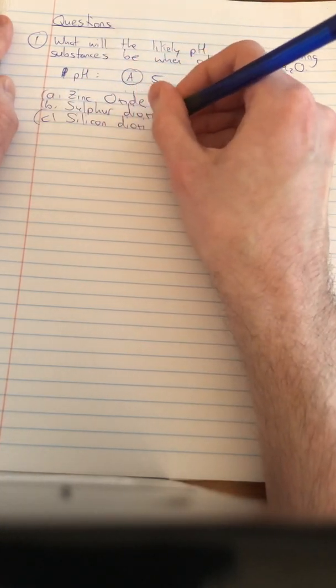It'll either be A, pH 5, B, pH 7, or C, pH 9. We're going to look at A, zinc oxide, B, sulfur dioxide, C, silicon dioxide, and D, barium hydroxide.